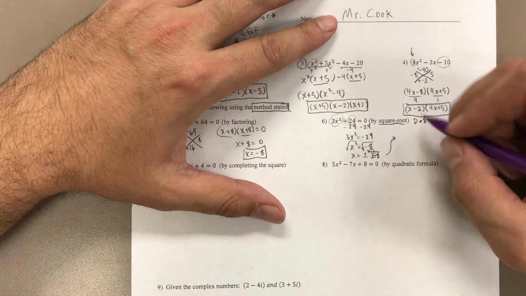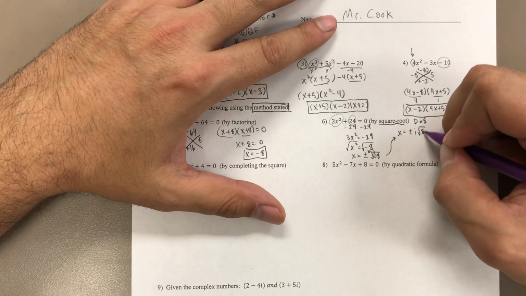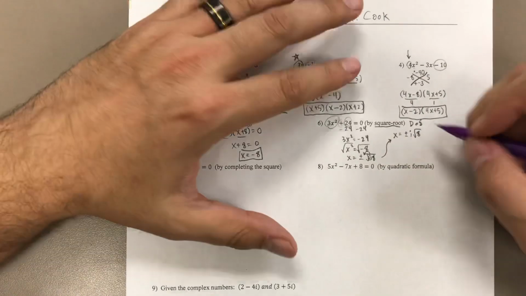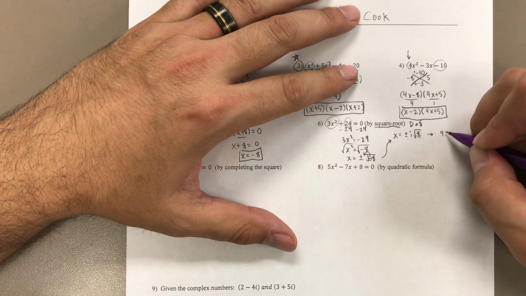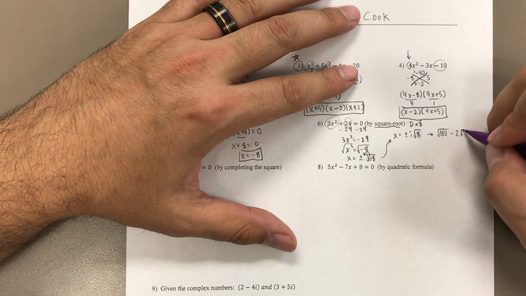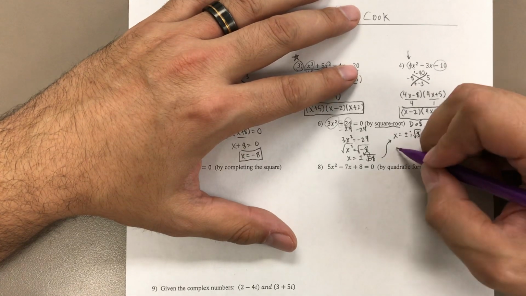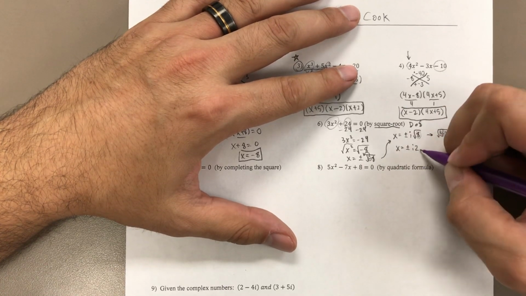So to further simplify this, we get x is equal to plus or minus i times the square root of 8. But wait, there's more. We can simplify this a little bit further, because 8 is the same as saying 4 times 2. And if I take the square root of 4 times 2, I can take the square root of 4, because the square root of 4 is 2, so this becomes 2 radical 2. So I can even rewrite it a little bit more simplified as x is equal to plus or minus i times 2 times the square root of 2.